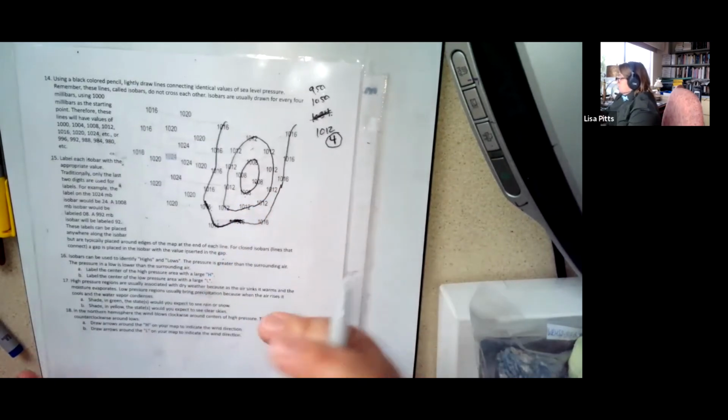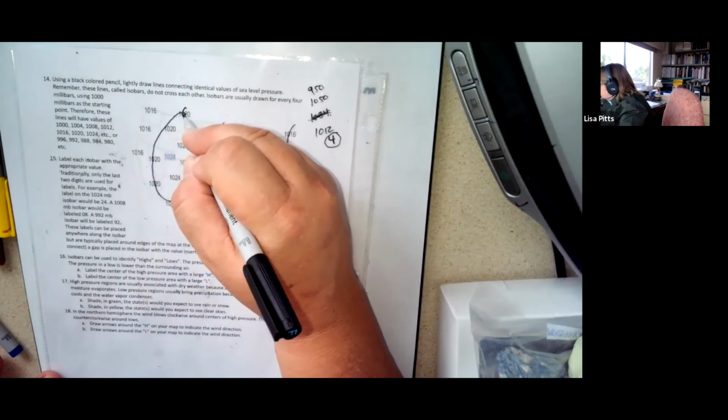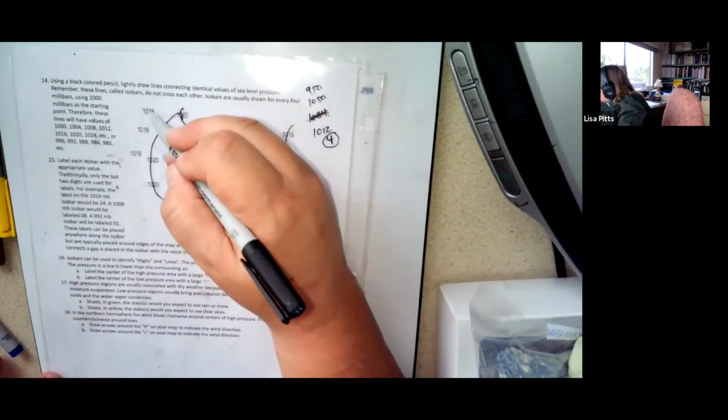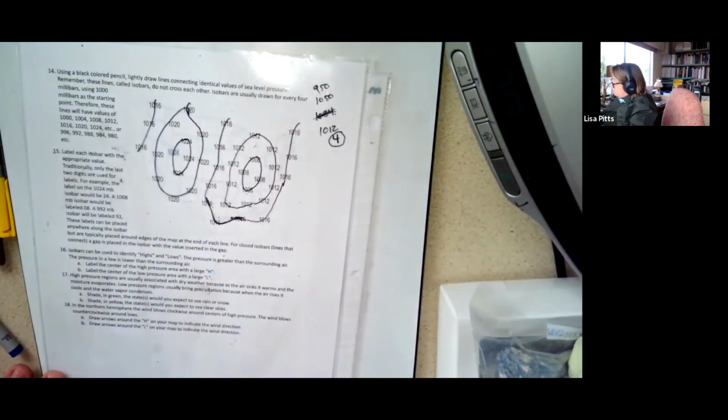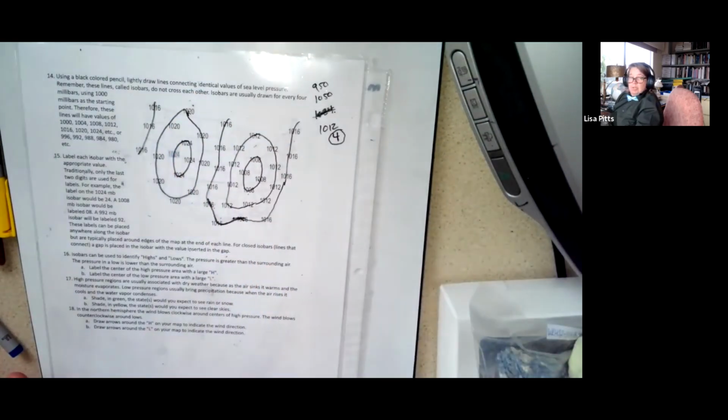Okay. We have a 1020. Oh, look at that. It's another cell. This guy like this. This looks ugly. There. Now it's not as ugly. Still kind of ugly, but.